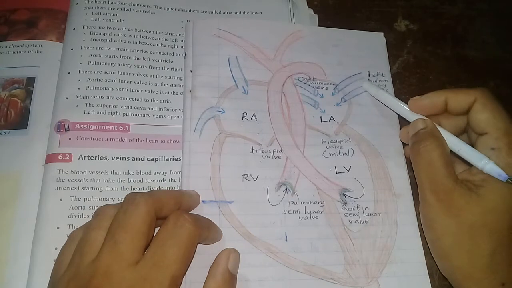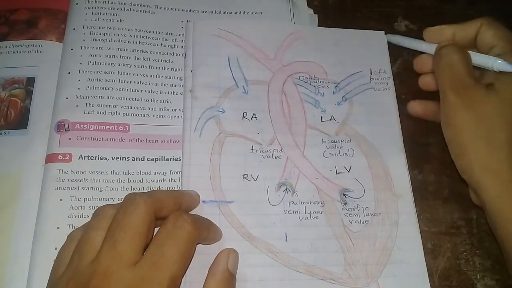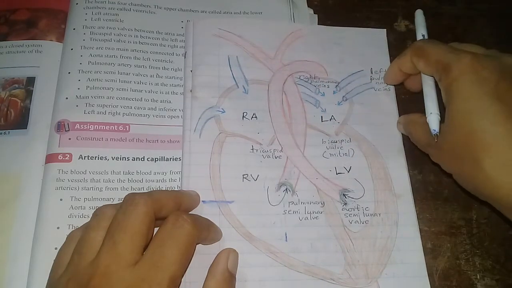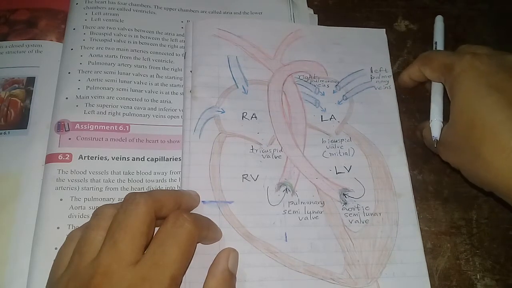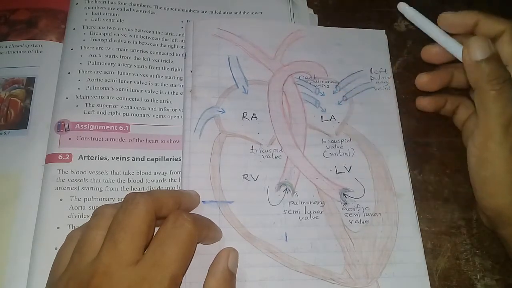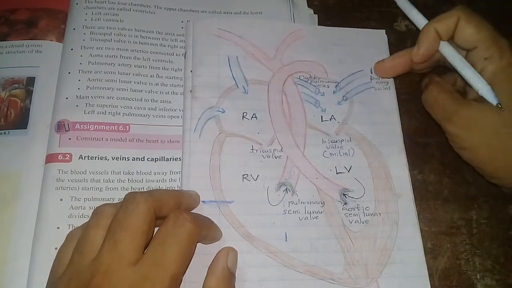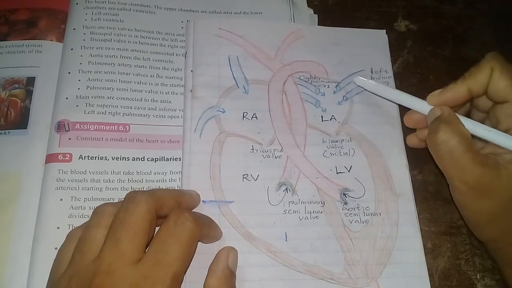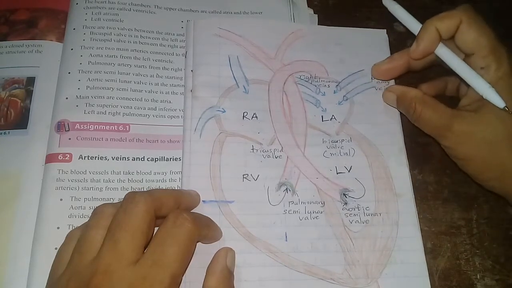It is coming actually from the left lung. Now this artery takes blood to the left lung and the blood gets pure there, and that pure blood is again taken by these two veins to the heart. So again the name pulmonary comes for this, and it is on the left side and it is a vein. So how to name that? Left pulmonary vein.